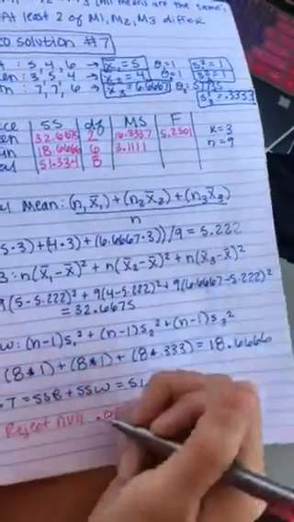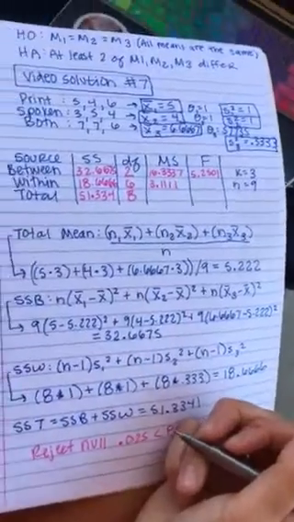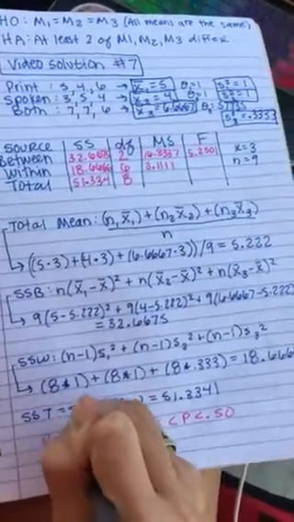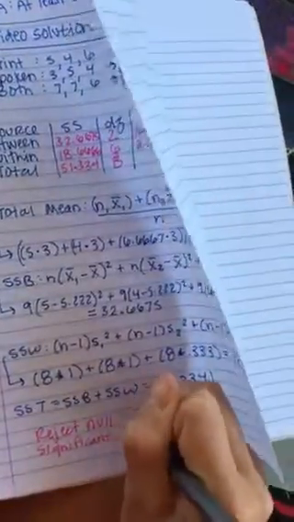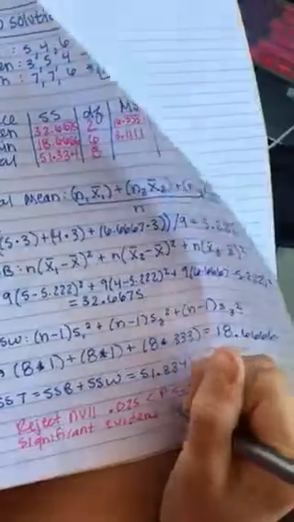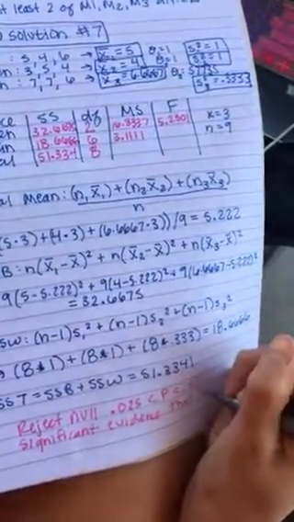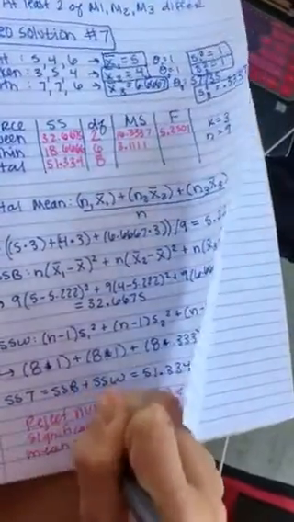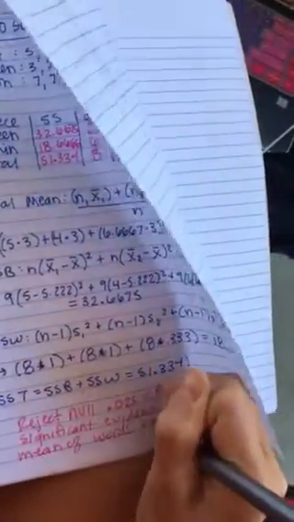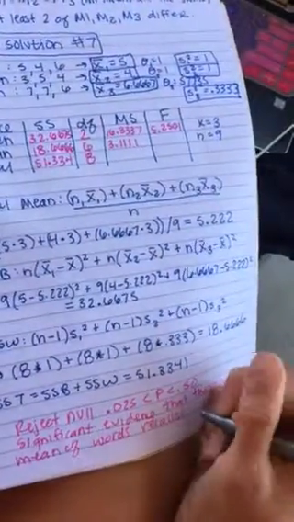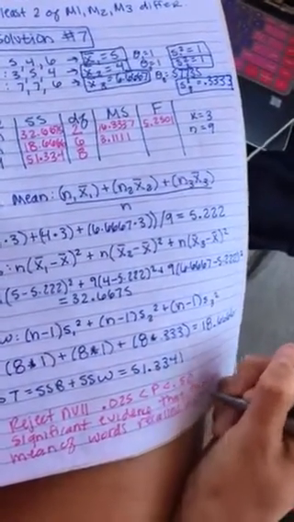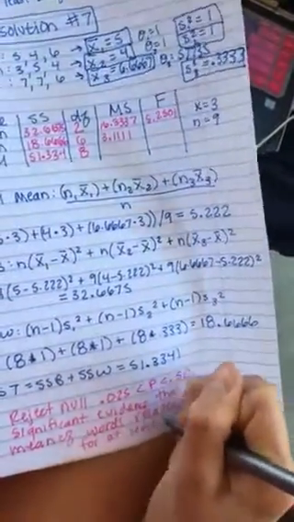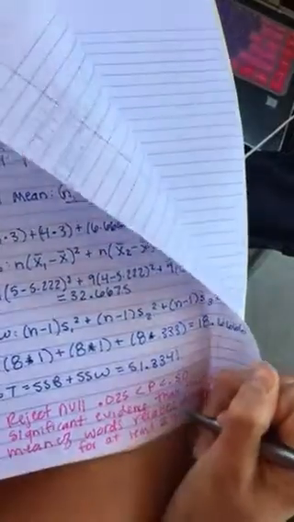We're rejecting the null because the p-value is less than 0.05, because we have significant evidence that the population mean of words recalled differs for at least two groups.